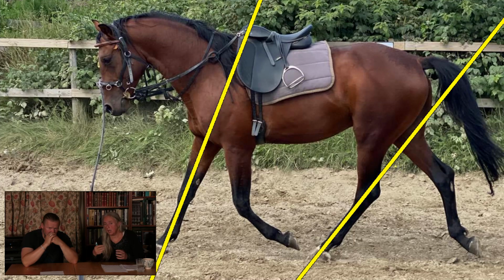and he's also tensing up in his underneck, the muscles on the underside of his neck, throat. Yeah. And that is sort of an antagonist to the top line. So if the underneck is tense, he can't engage the top line. Yeah. And that is sort of the whole point of getting the horse to become loose. Yeah. Because then if he's loose in his sort of underline, he's able to engage his top line.